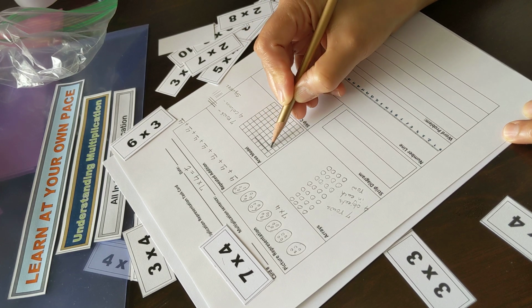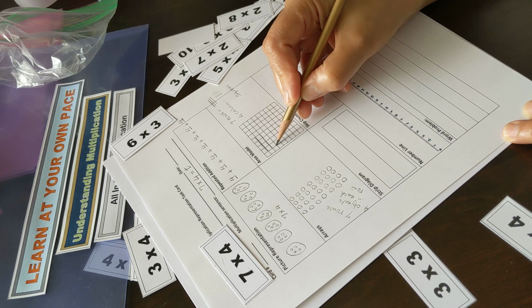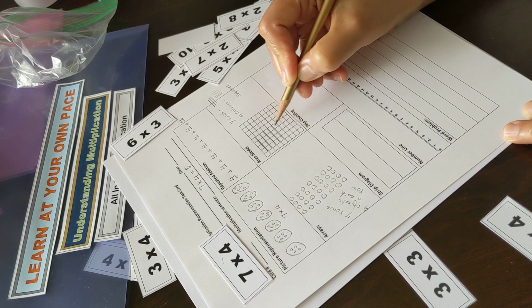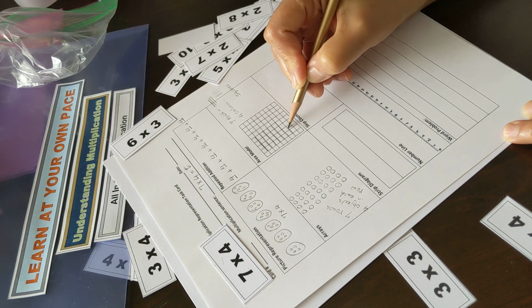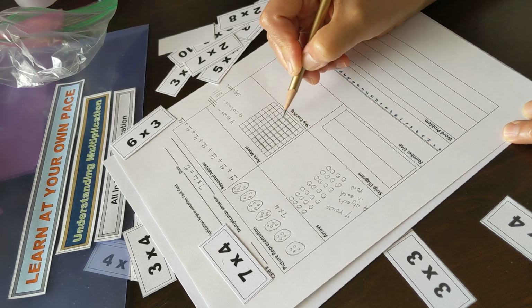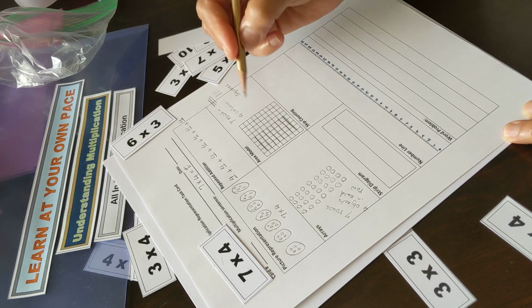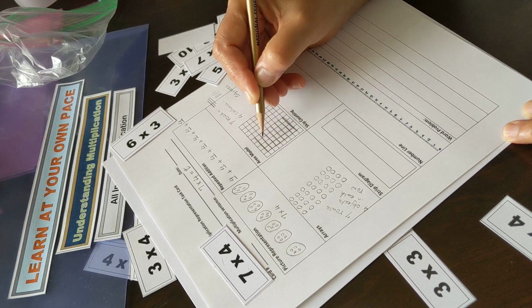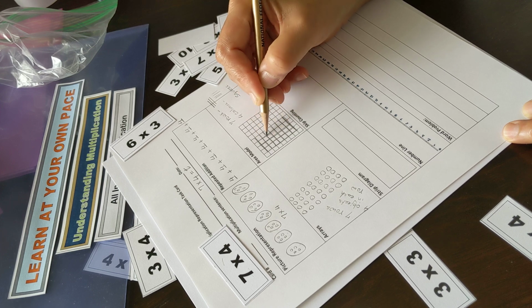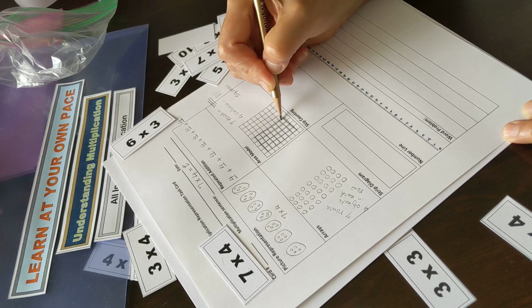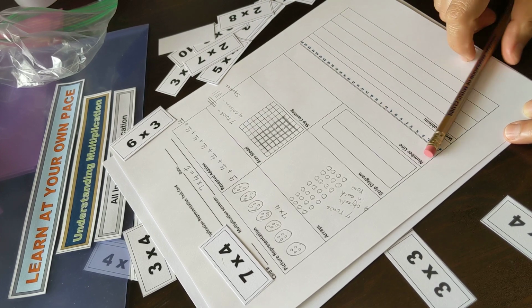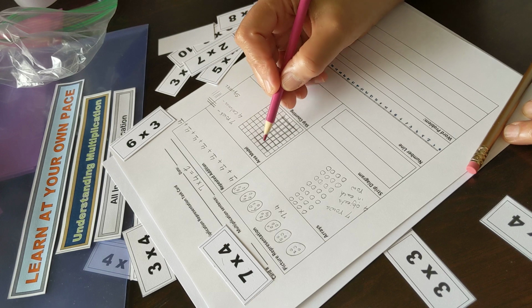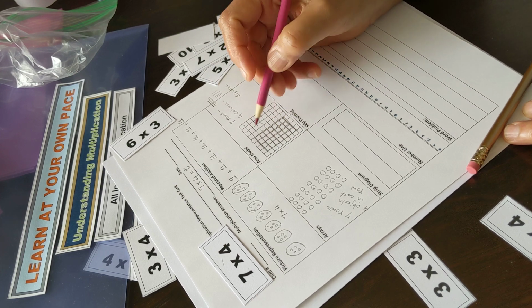One row, 2, 3, 4, 5, 6, 7 rows. 1, 2, 3, 4 columns. Let's find out how many squares are in 7 rows and 4 columns.